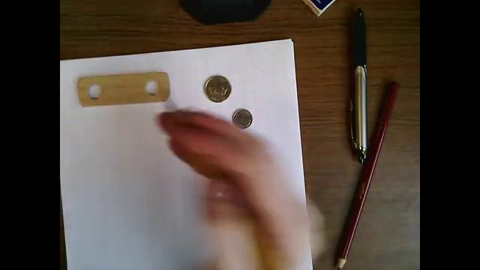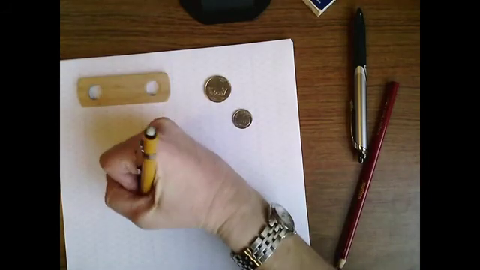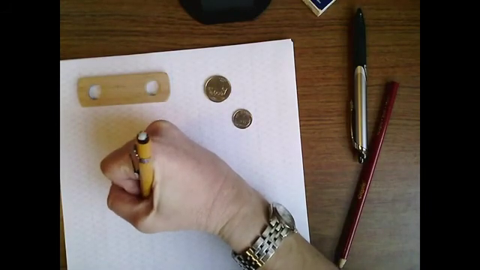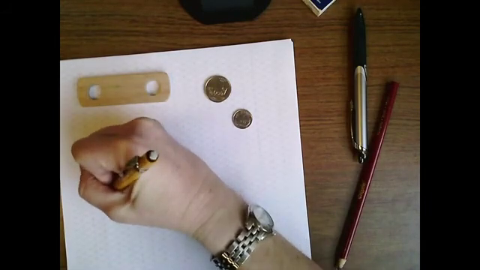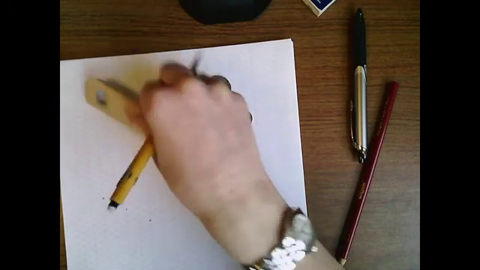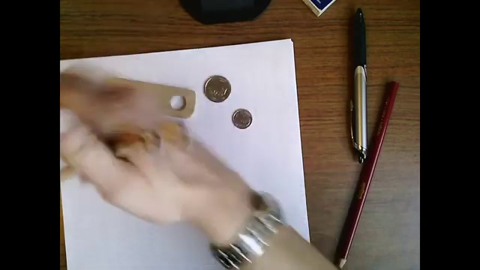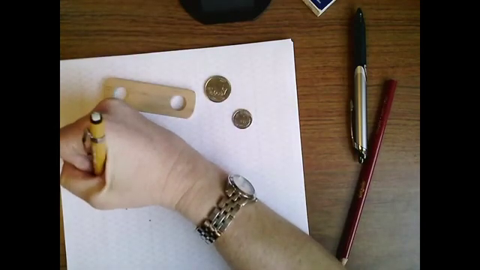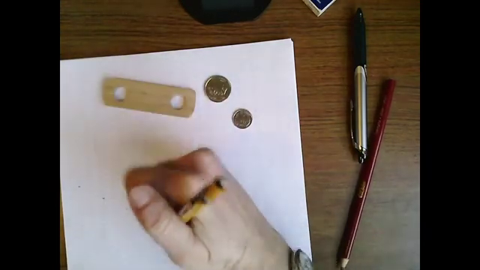Work on this. I'm going to say it is 2 inches long. 2, 3 inches long. 3 inches long.